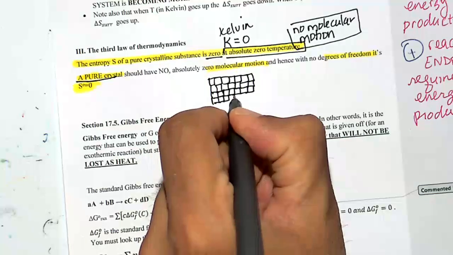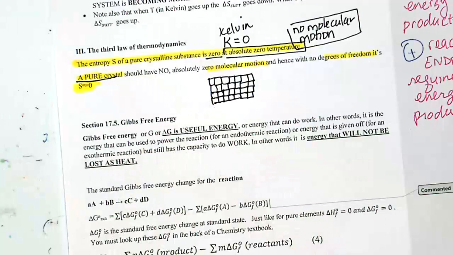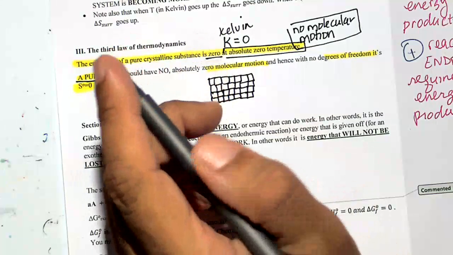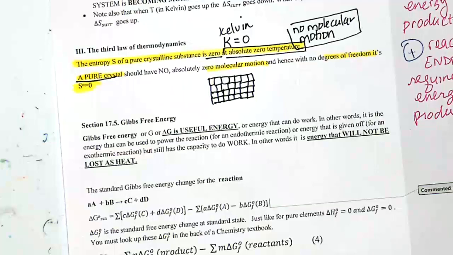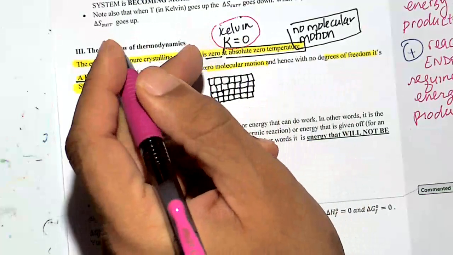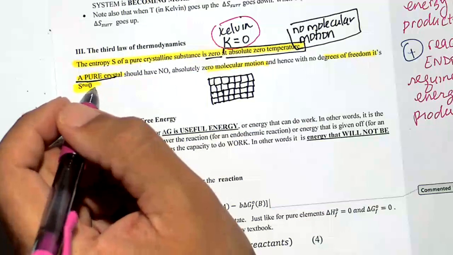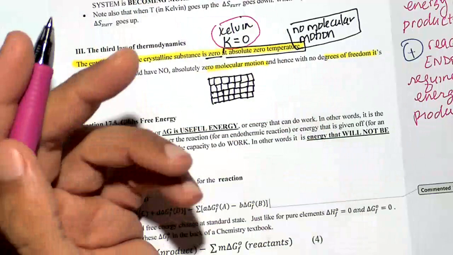So our crystal, if it's very, very pure, and this is why it's very expensive, all of those unit cells, all of those atoms in those lattices are very, very rigid, and there's no motion. Why is there no motion? Because in the third law, your Kelvin is 0, absolute 0 temperature. So this is a situation where absolutely nothing happens.